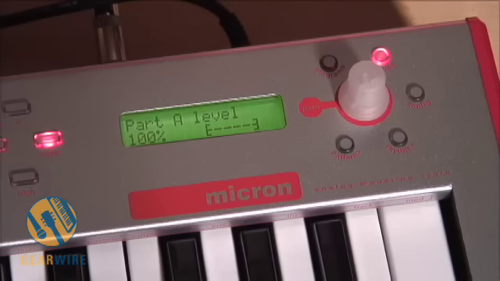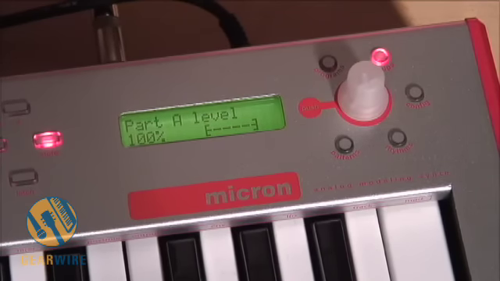All right, and before we end this demo, let's take a look at the vocoder.